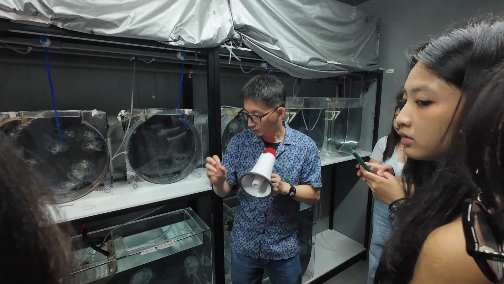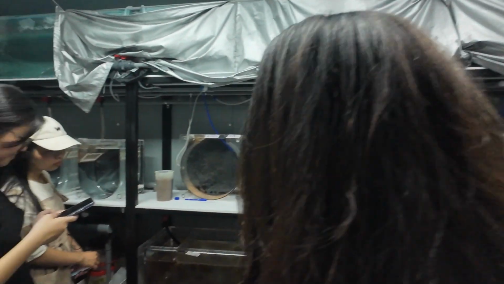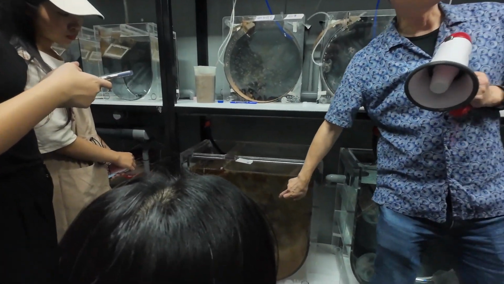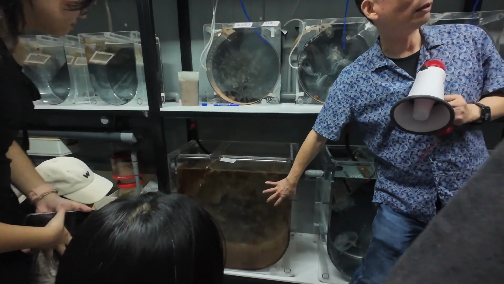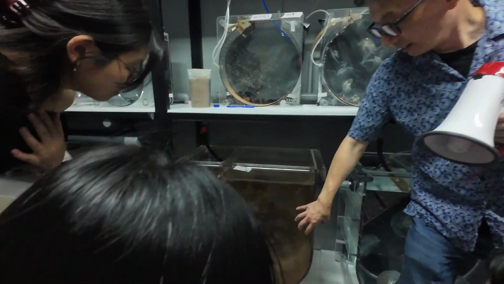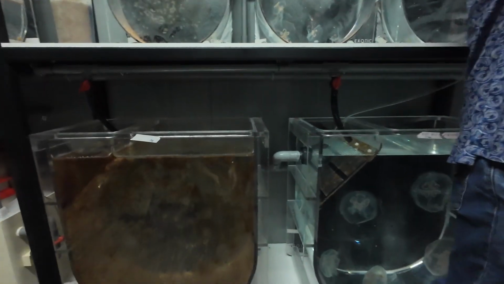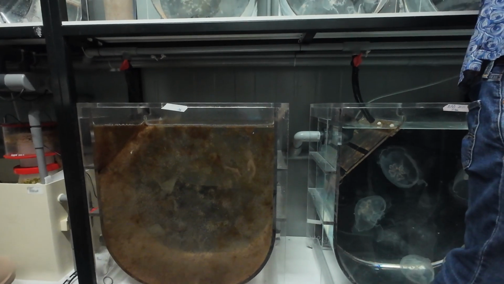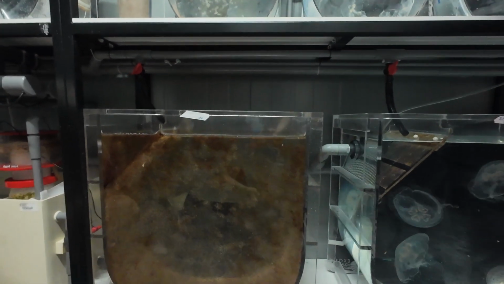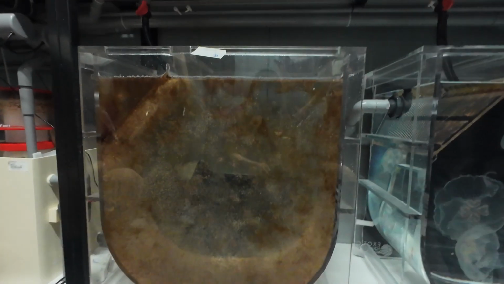So the larvae will attach to the tank and start to grow into polyps. So these tanks are mostly the polyps we have been keeping, and from the polyps, they will start to bud out from the top of the polyps and become small jellyfish, or what we call ephyrae.